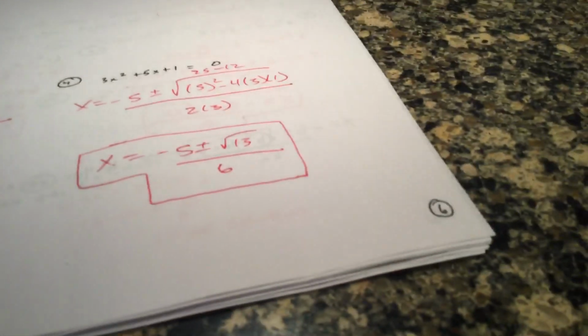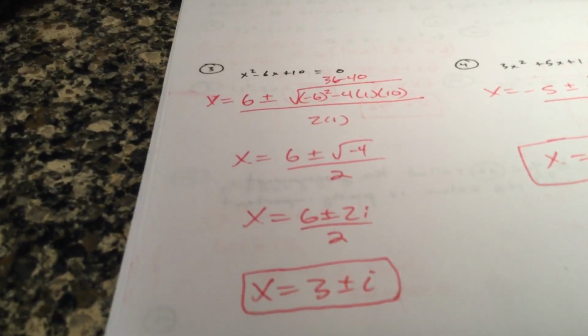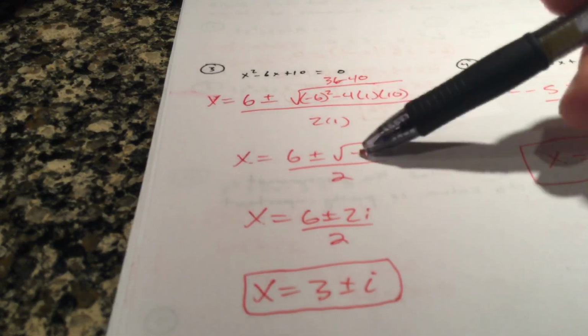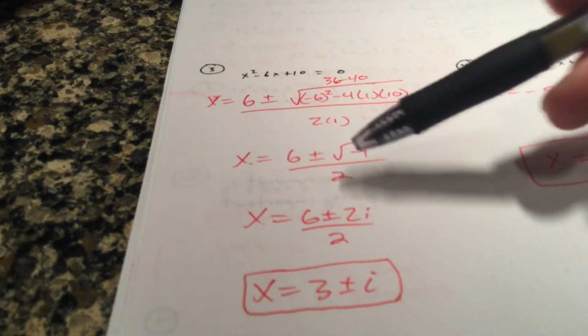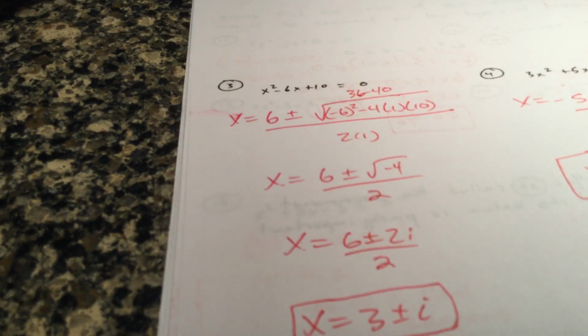On page 6 here, folks, page 6. The quadratic formula: x equals -b plus or minus square root of b squared minus 4ac all over 2a. Always check this. If it's a negative, you have to take out the i. The square root of 4 is 2. That's why that one simplifies pretty nicely there.